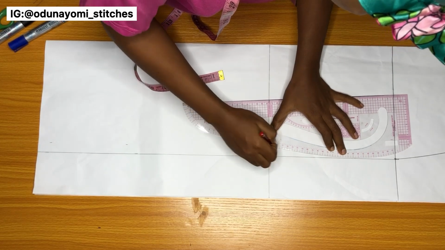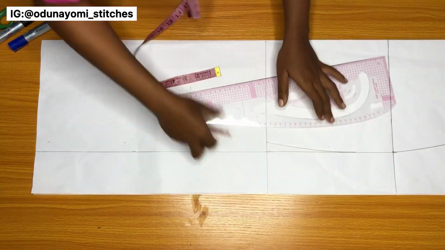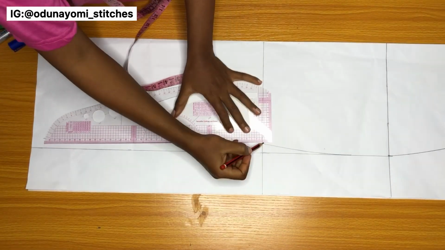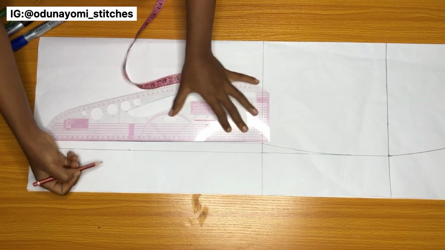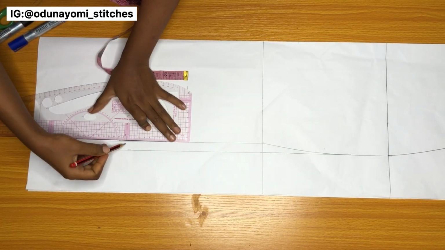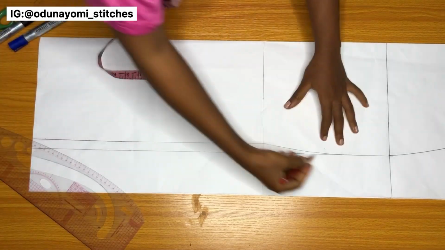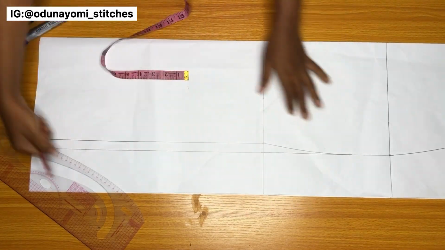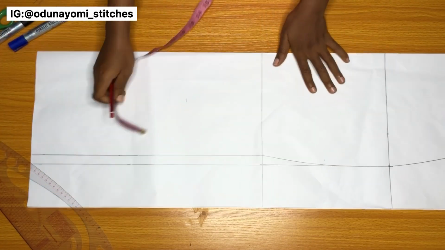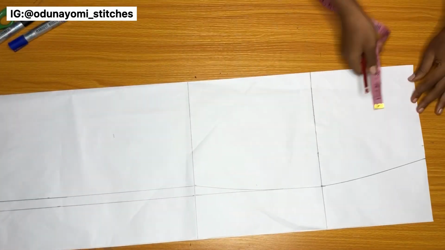So on that line there, I measured 3/4 inches. Then I'll just be connecting it towards the hip area. As you can see what I'm doing, but for the rest I'll just be rolling it downward. So that's my 3/4 inches. I just want this to be pencil a little bit. So this is what the pattern is looking like.